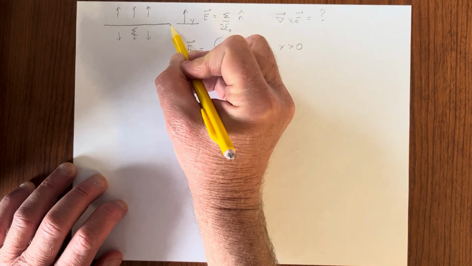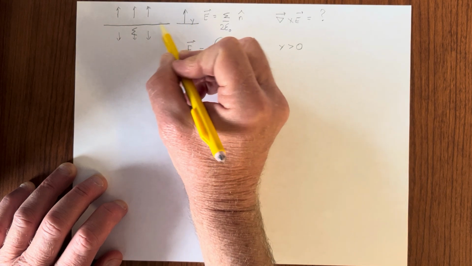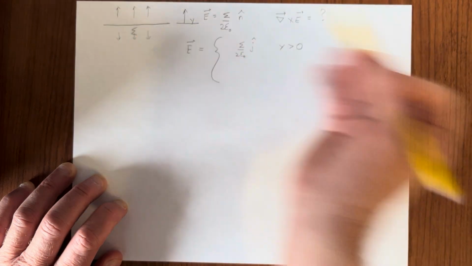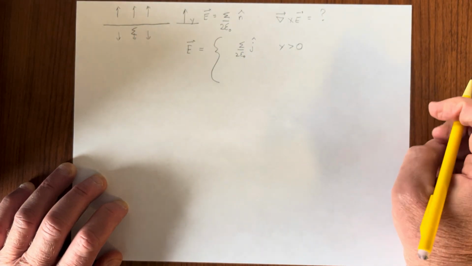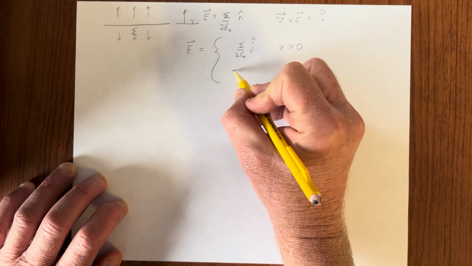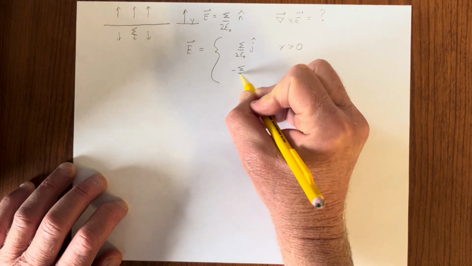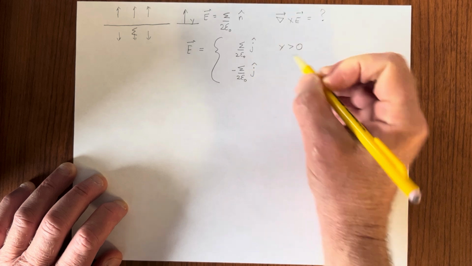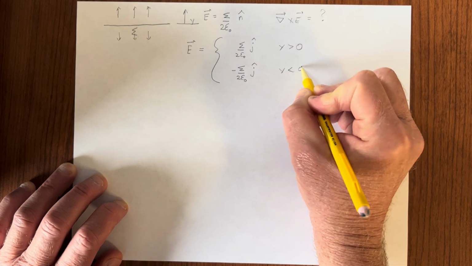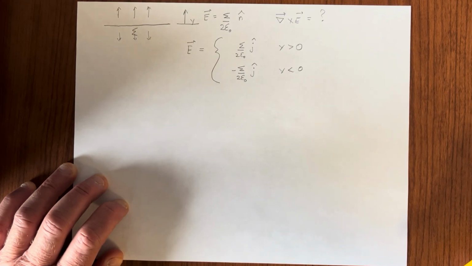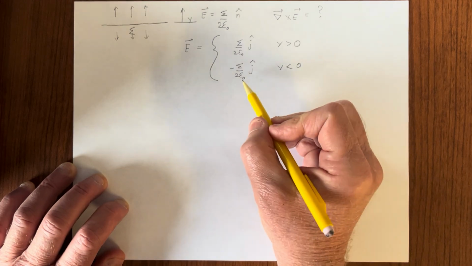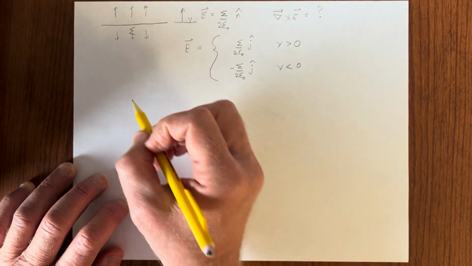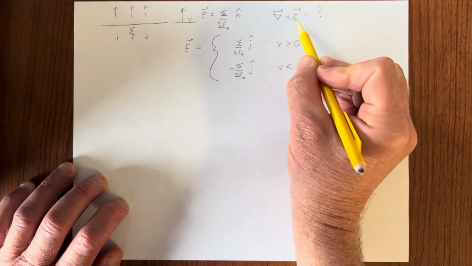Let's also say that this is y equals 0, and it doesn't matter what the other direction is. And then we would have minus sigma over 2 epsilon naught j hat for y less than 0. And so now we have it in Cartesian coordinates, and we can evaluate the curl of the electric field.